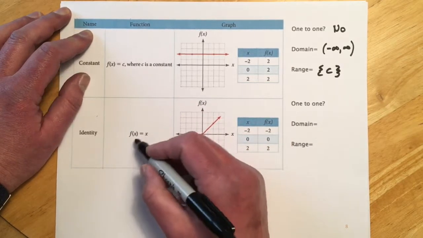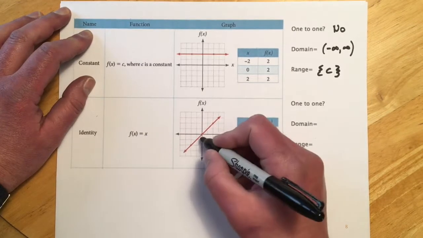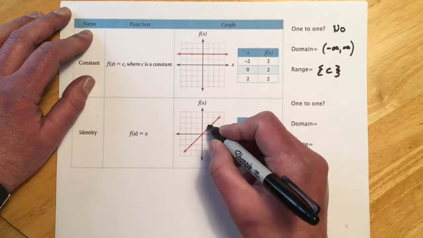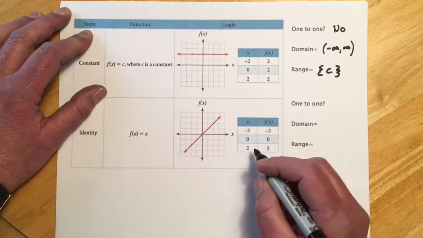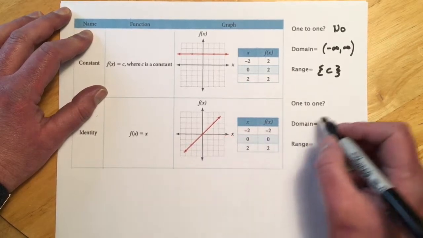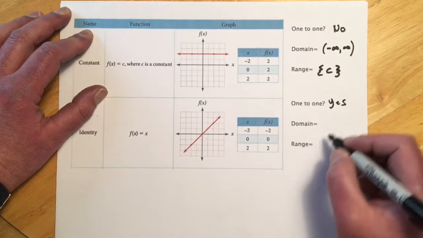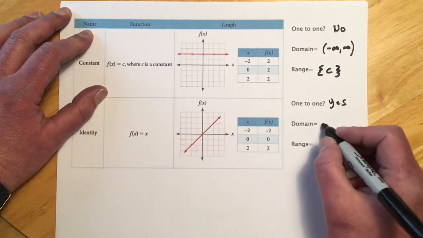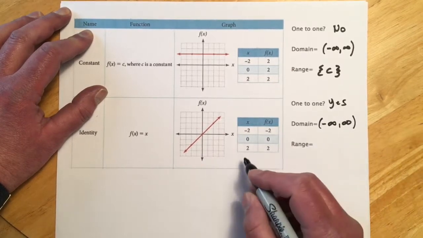The next one up is the identity function, and so this is basically the same thing as a linear function, except it's just sort of the special case. So this is just like y equals x. So when x is 0, y is 0, x is 1, y is 1. So both sides are identical is kind of the deal. Is it one-to-one? Yep, because it passes the horizontal line test. What's the domain? All real numbers. So we'll say -infinity to infinity.